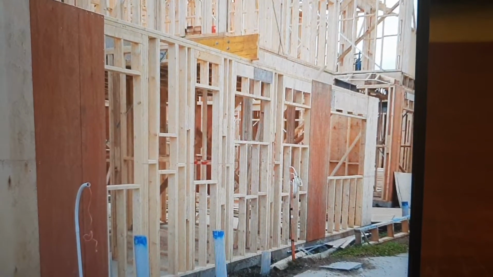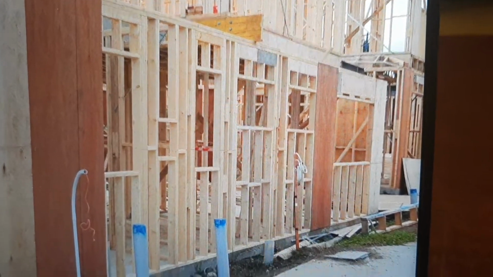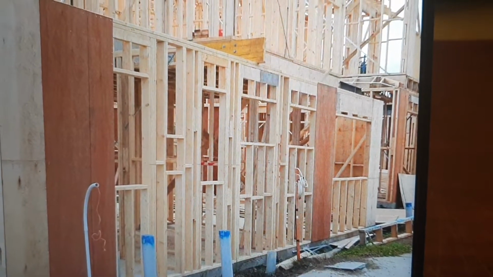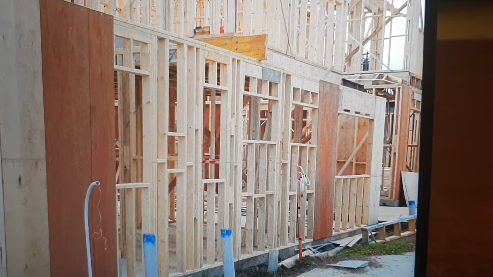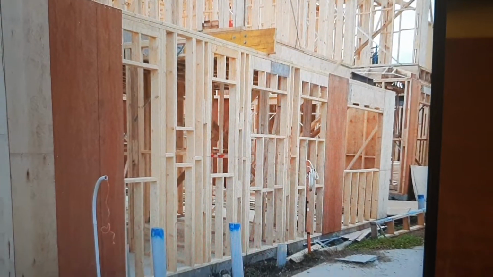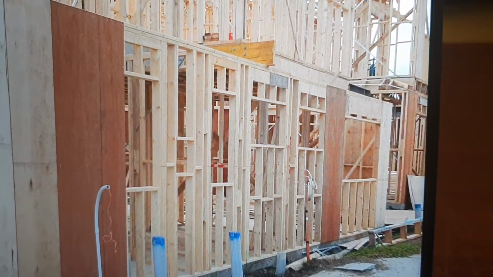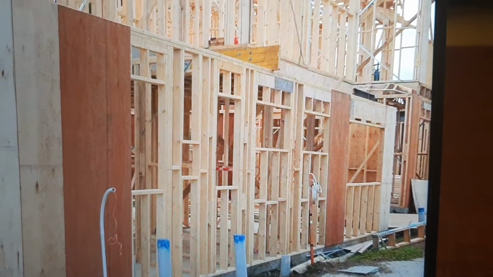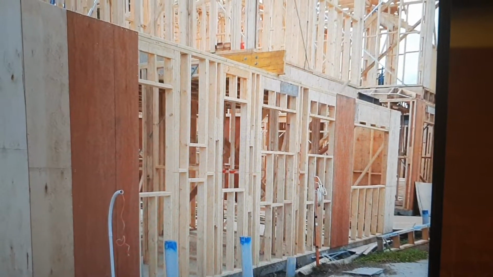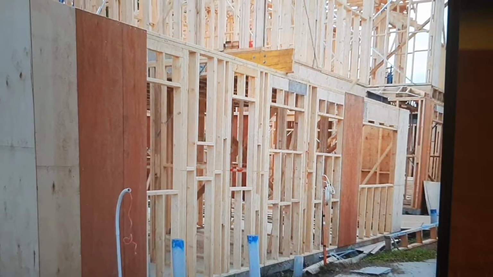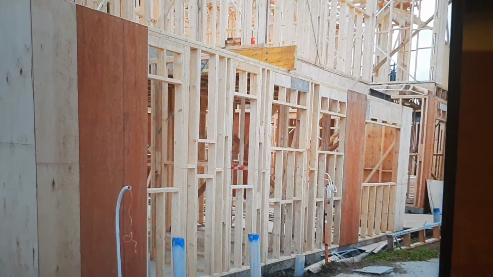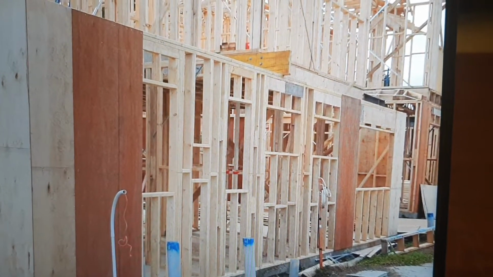So this is the framing stage of a building. The framing stage is where all the timber work is done to provide structure for the building. The framing stage is governed or determined according to Australian Standards 1684.2 to 006.